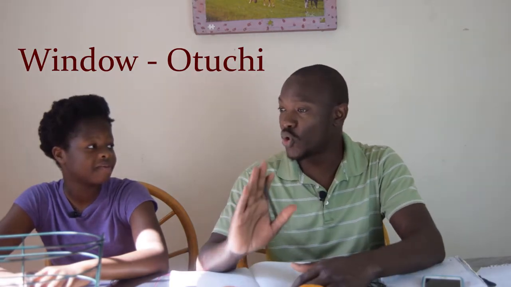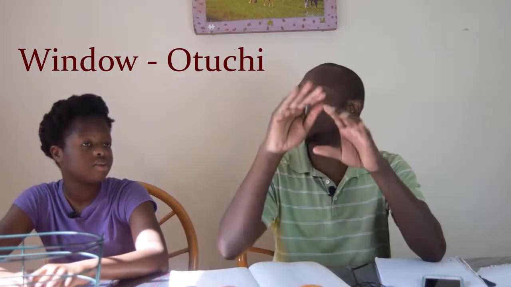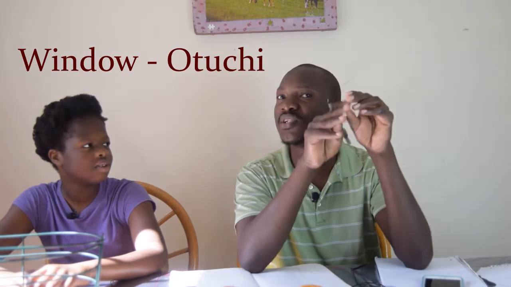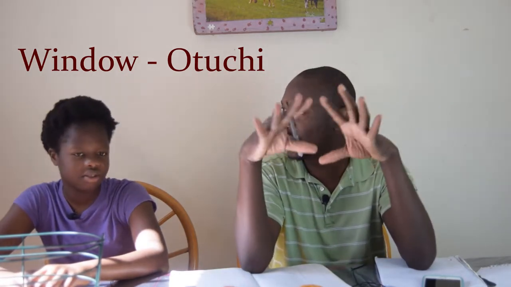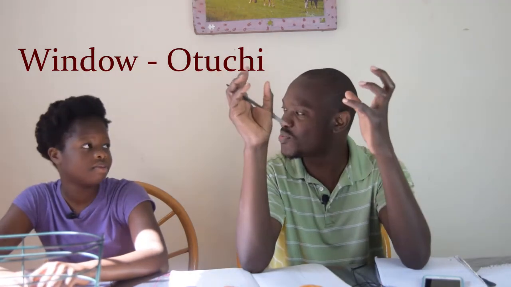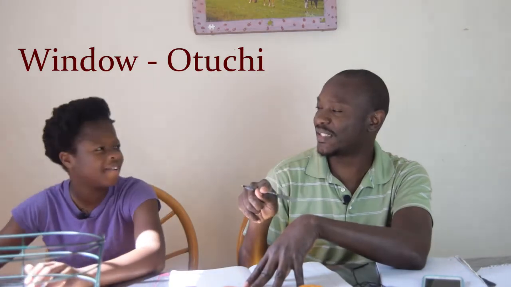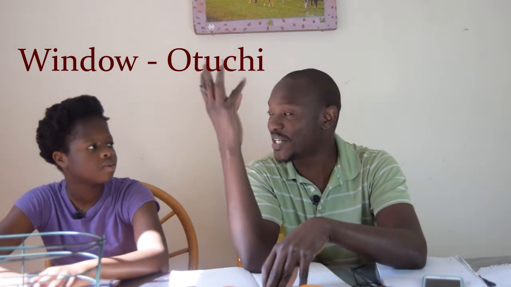Then we move on to the window. Now, the Luo word for window is Otuchi. Otuchi means a hollow place. The reason why it is Otuchi is because Luos had a hut. We didn't really have windows. We only had a hole on the hut. So it's like a see-through hole. That is where the word Otuchi comes from.